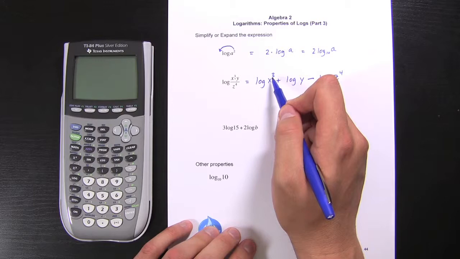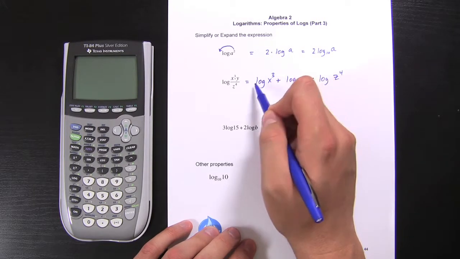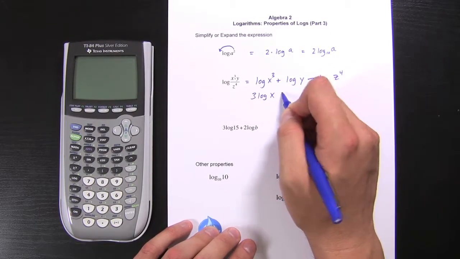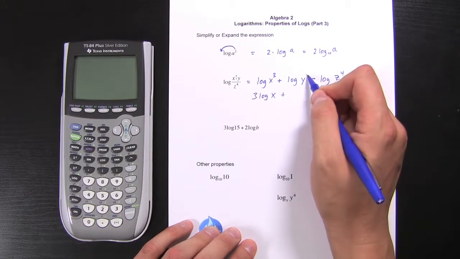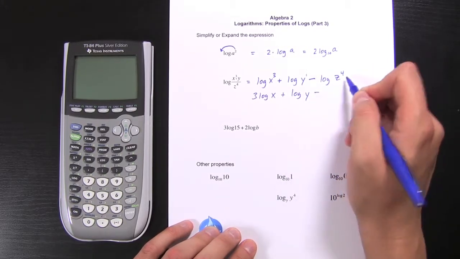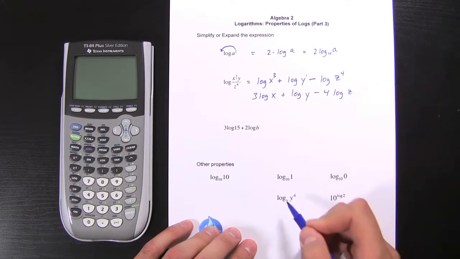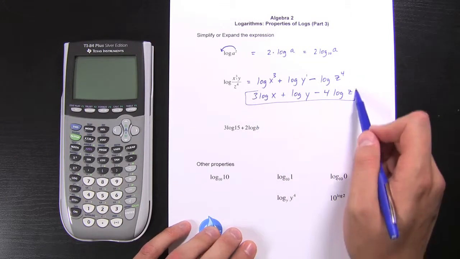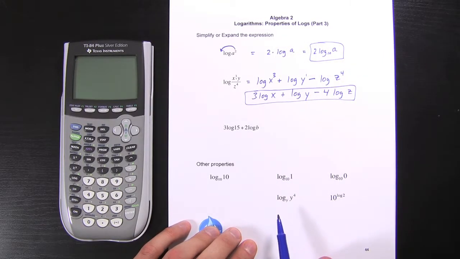All right, now, just like I did in the very first example, I'm going to put the exponent, the 3, in the front. So I'm going to write 3 log x. Now, y just came with a single 1, right? It's understood that there's an exponent of 1, so I don't really need to do anything over here. And then the 4 I'm going to put in front over here. So 4 log of z. All right, so this is my answer in expanded form for these first two problems, okay?